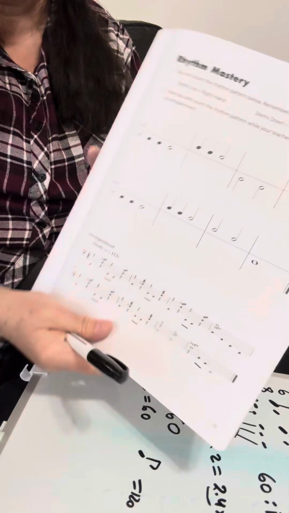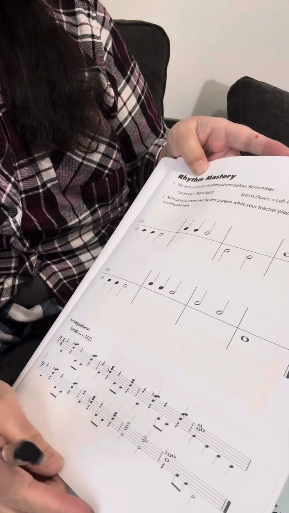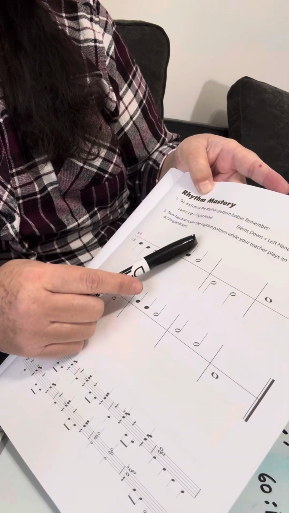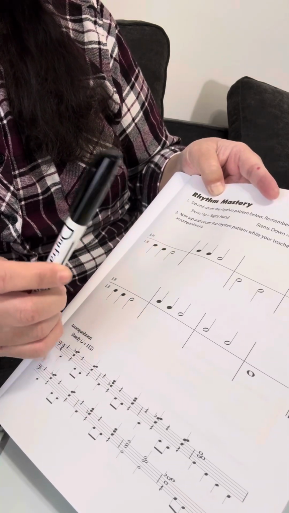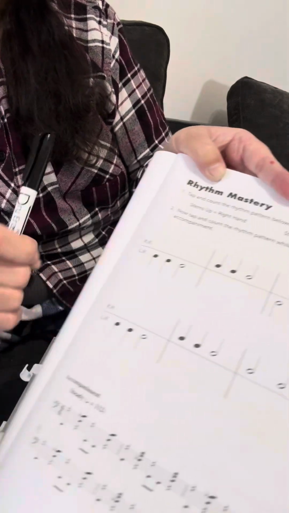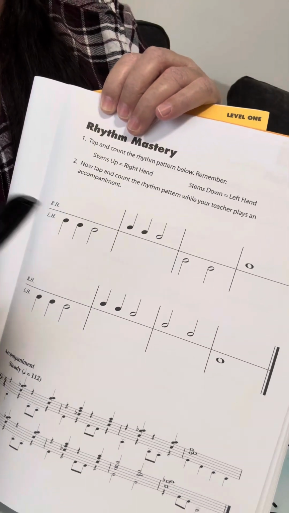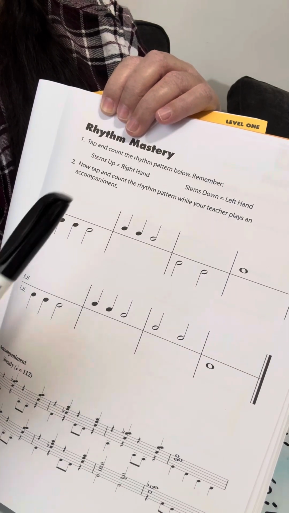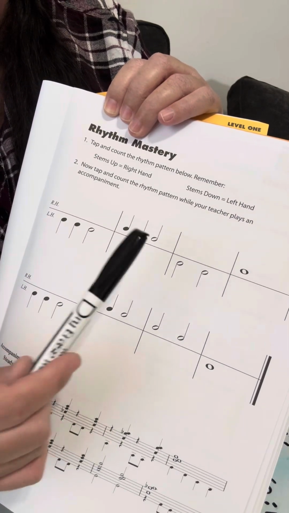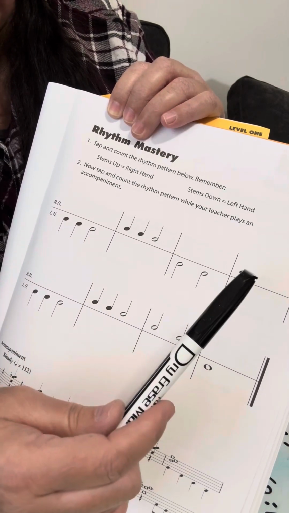On page 15 of the book, the exercise is to tap and count the rhythm pattern below. The stems up is the right hand, stems down is the left hand. So here is going to be, 1 2 3 4, 1 2 3 4, 1 2 3 4, 1 2 3 4.